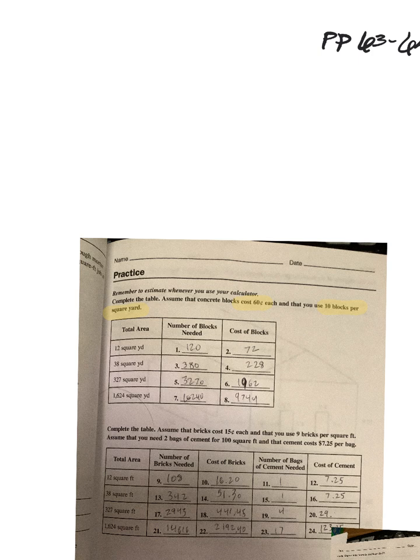I've got a square yard. So that means this is the length of a yardstick, 1 yard by 1 yard. That gives us 1 square yard, and it takes us 10 blocks to fill that 1 square yard. Okay, so the instructions give us that information. So we've got 12 square yards. They want to know how many blocks we need. Well, if we need 10 for 1 square yard, for 12, we just multiply 10 times 12.